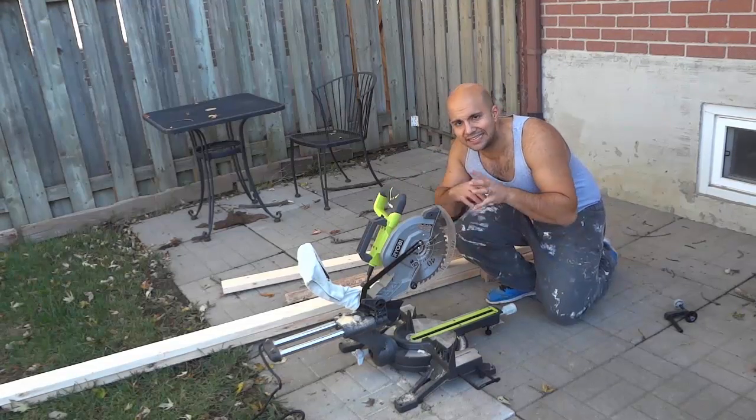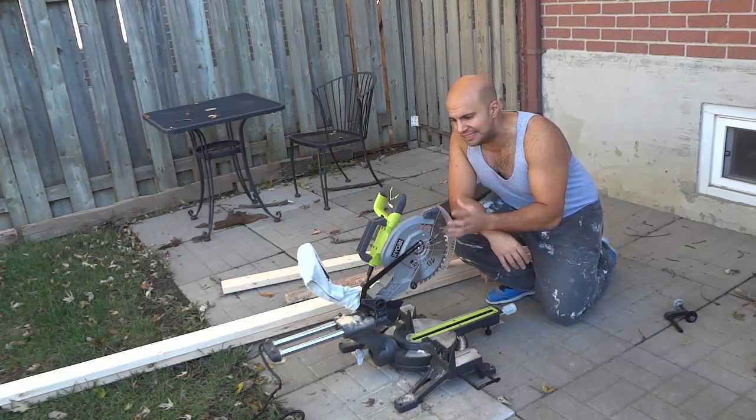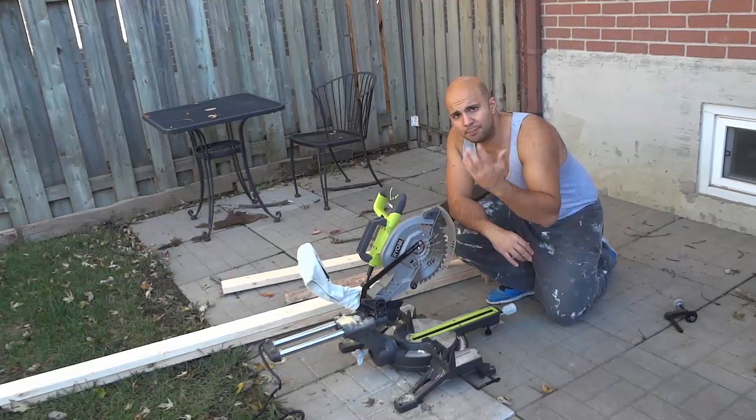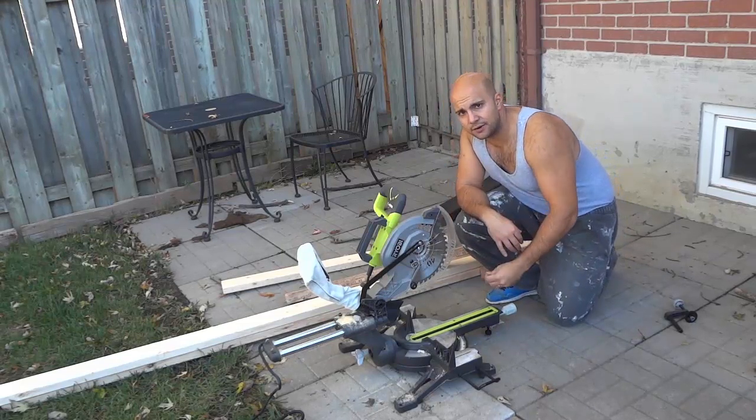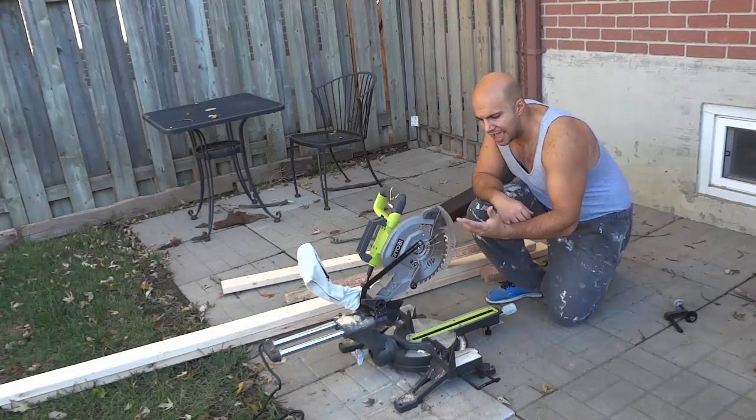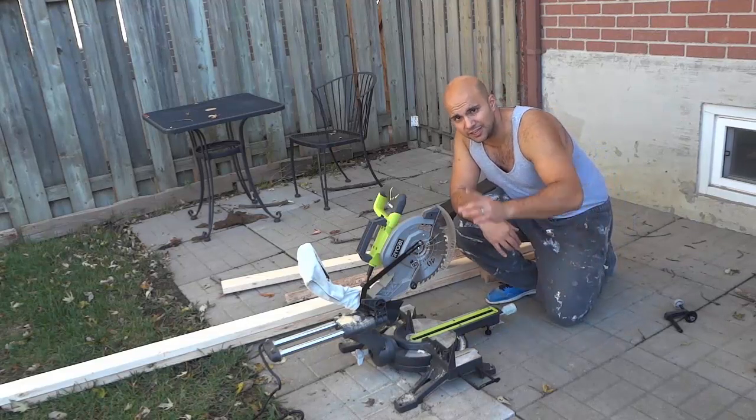However, you can take these same ideas and these same instructions and apply them to your miter saw because they all operate in a very similar way and they all have very similar features. Let's get right to the tutorial.